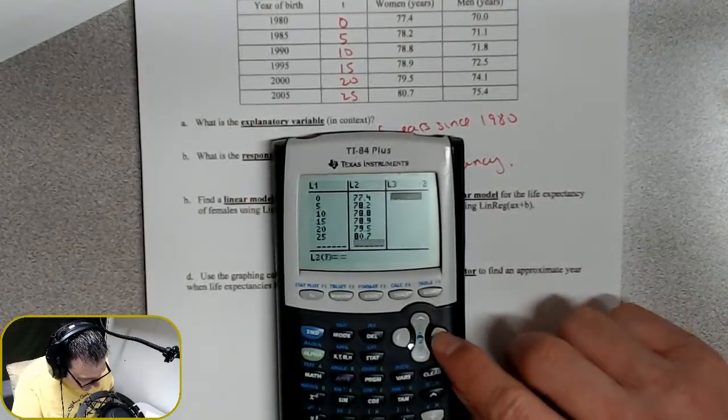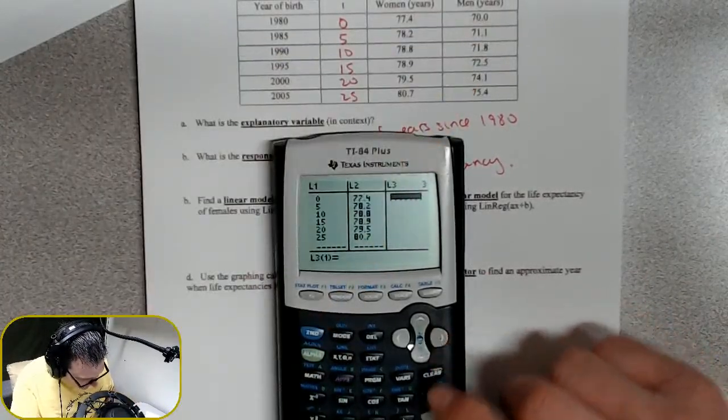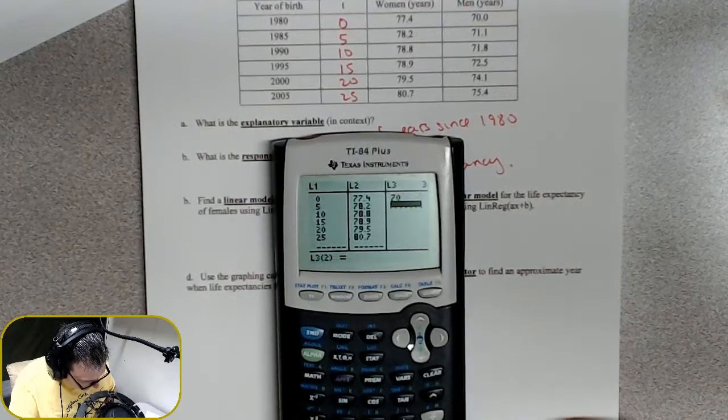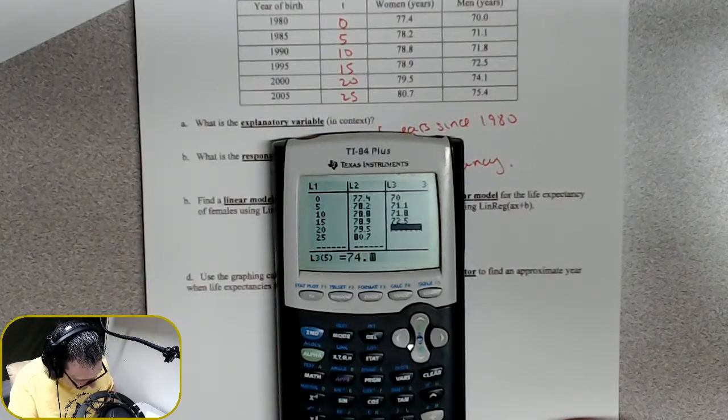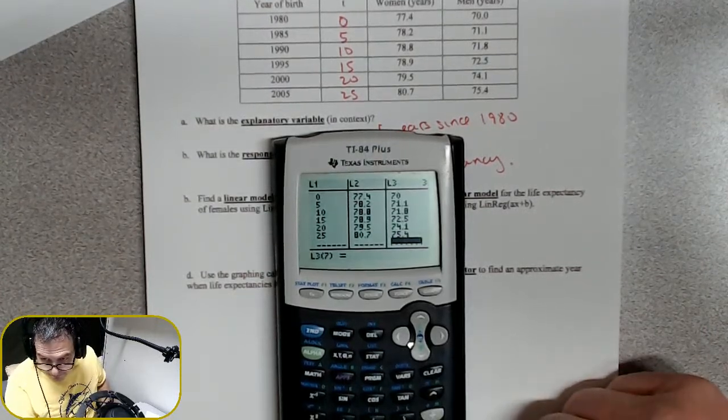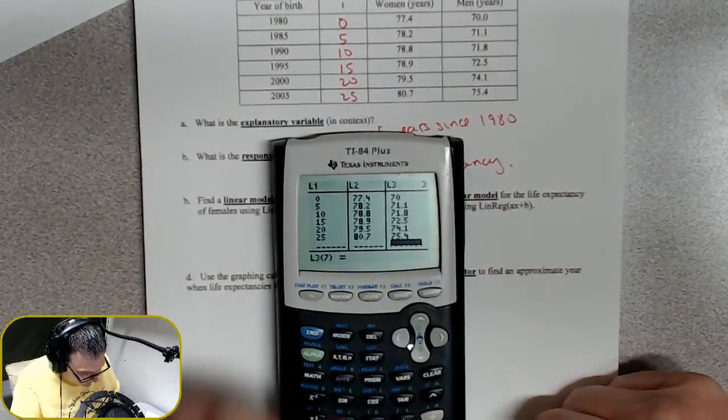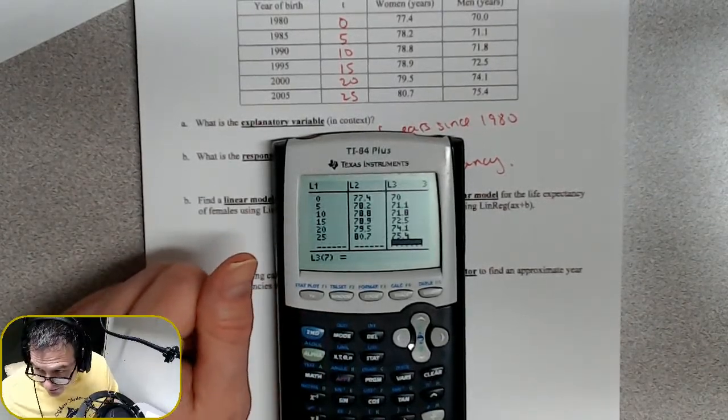Just enter that data. List 3, I'm going to make men in list 3: 70, 71.1, 71.8, 72.5, 74.1, 75.4. Okay? So far so good. Are we doing okay here?